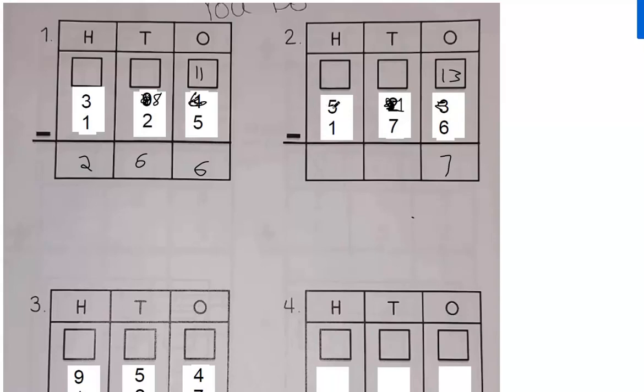So we got to borrow from the hundreds place. Bring this 5 down to a 4, and that lets us bring 10 over here. So 10 plus 1 made 11 tens. And 11 subtracted by 7 makes 4. And then 4 minus 1 makes 3.